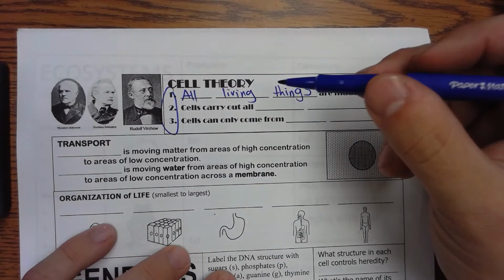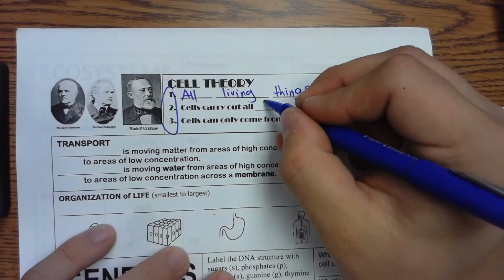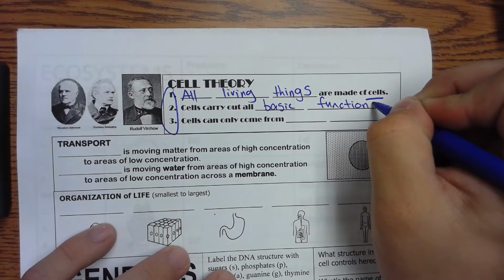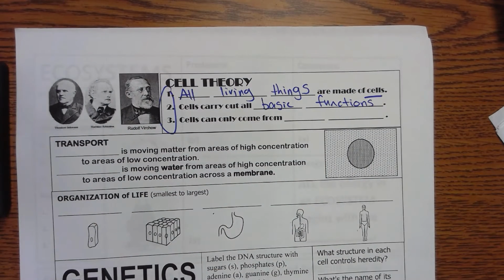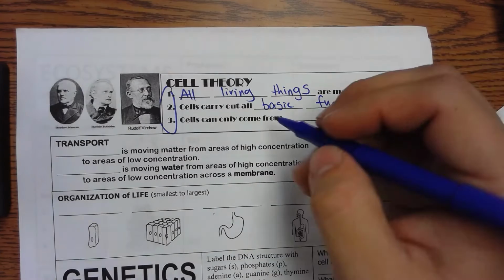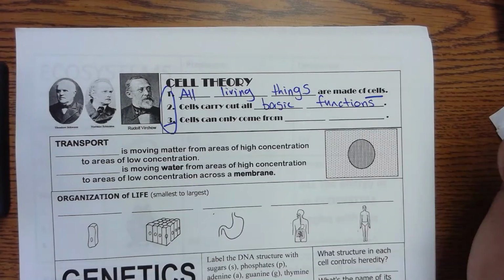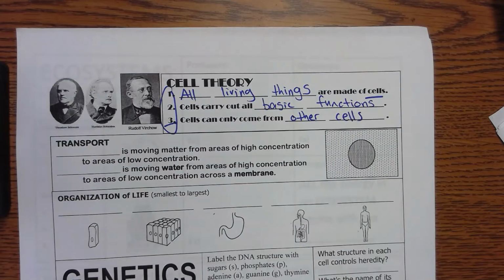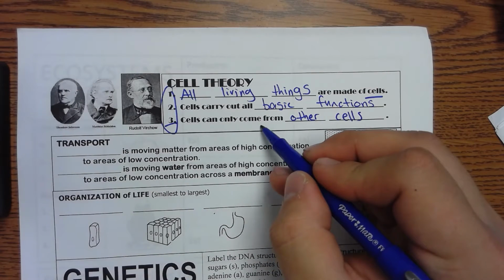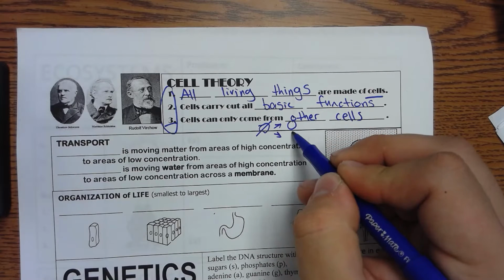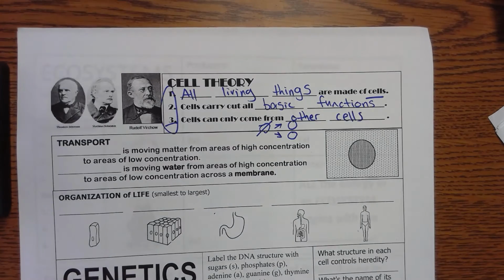Number 2, cells carry out basic functions, like respiration, like reproduction, like making food for plants. Those are some basic functions to keep you alive. And then the last thing, the third thing, is all cells come from other cells. And we'll talk more about that in the video, but you guys should remember one cell divides and it makes 2 identical cells. And we'll talk more about that later.